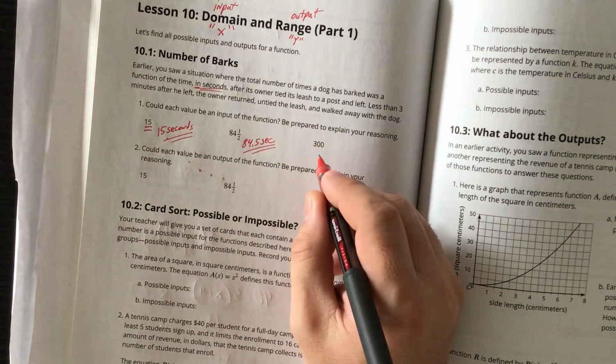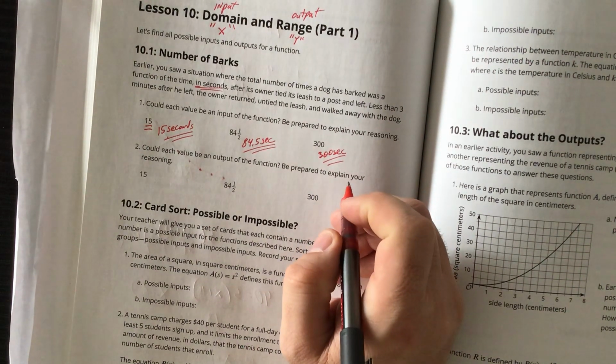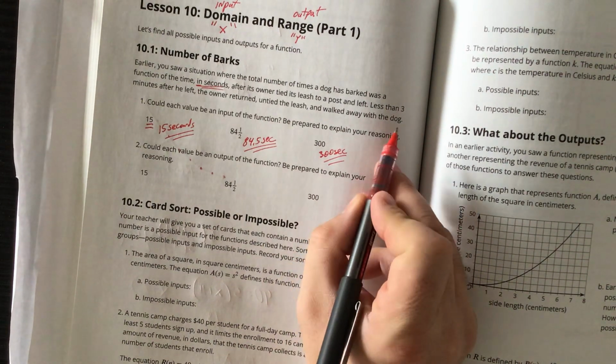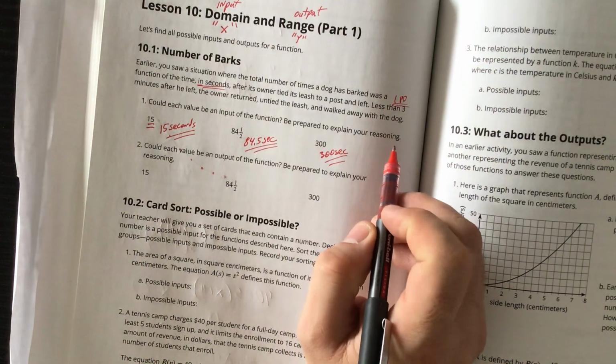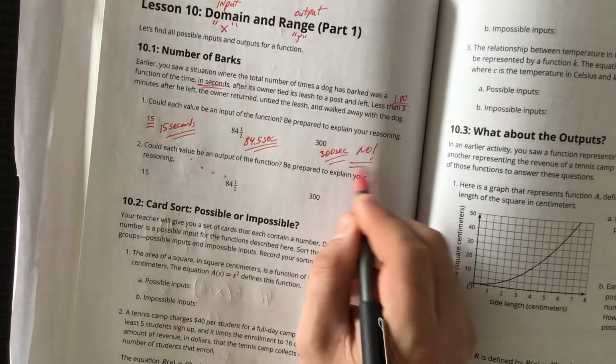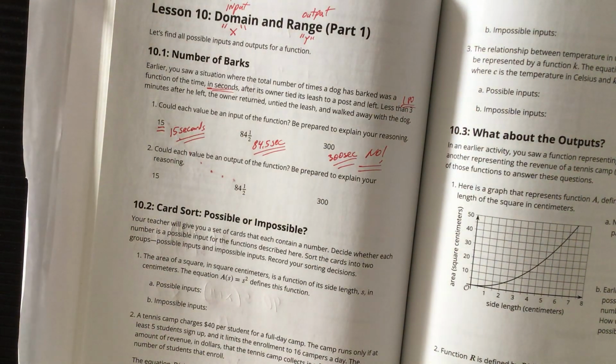How about 300 seconds? Why doesn't that one work? Yeah, it's more than 3 minutes, right? So our max would have been 180 seconds. So this one does not work.